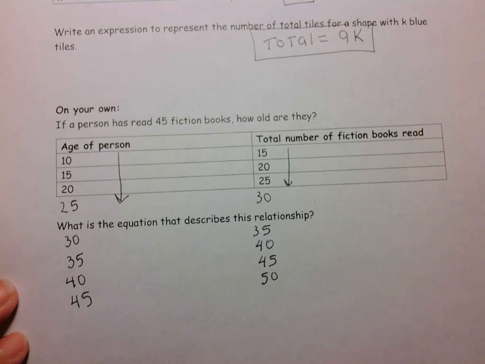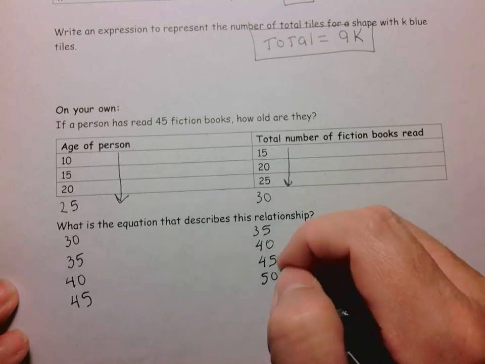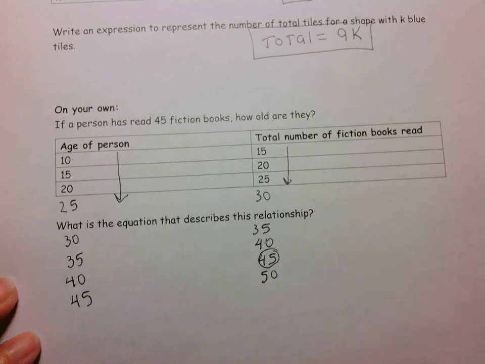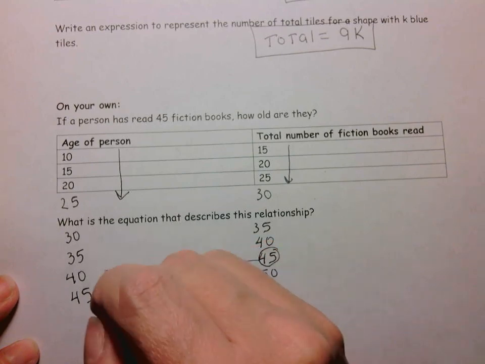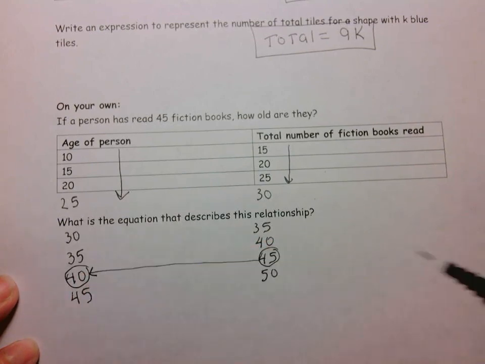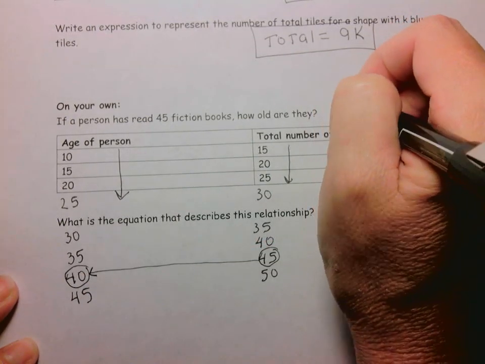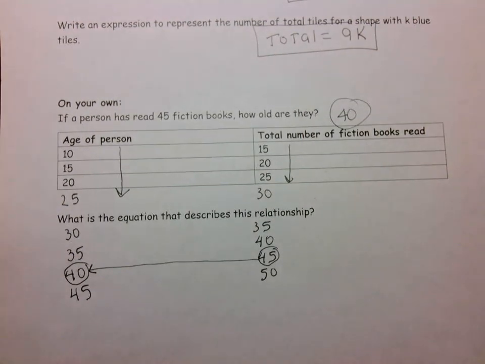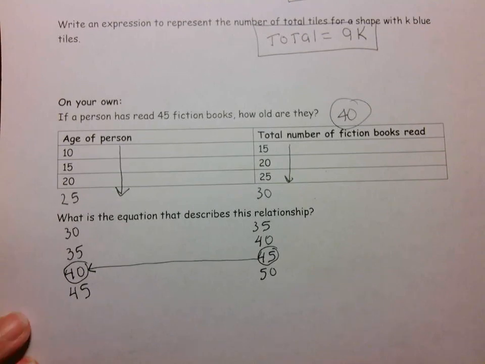So let's look at the question. It says, if a person has read 45 fiction books, how old are they? So if they've read 45 fiction books, they're 40 years old. And what is the equation that describes this relationship?